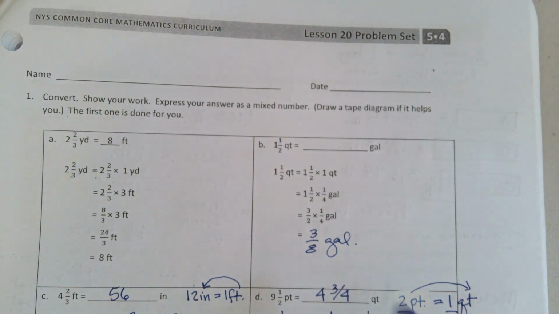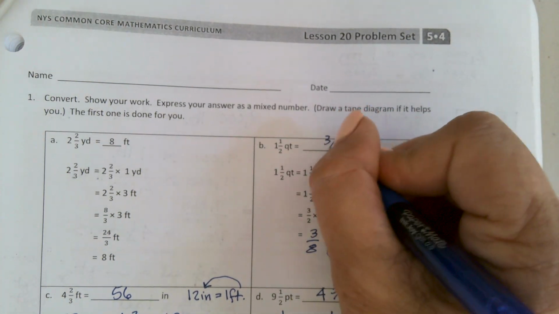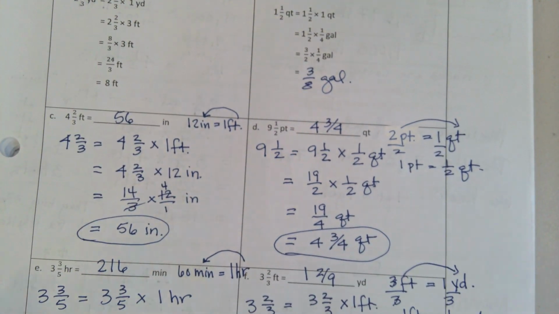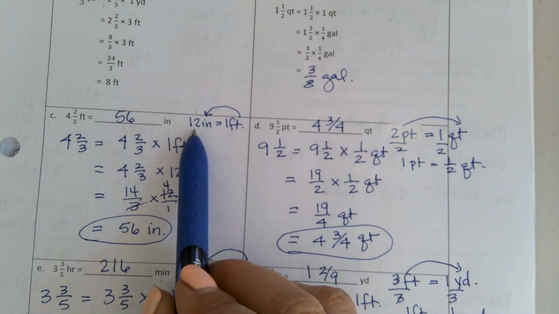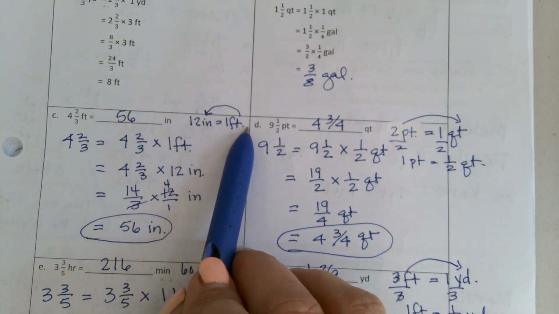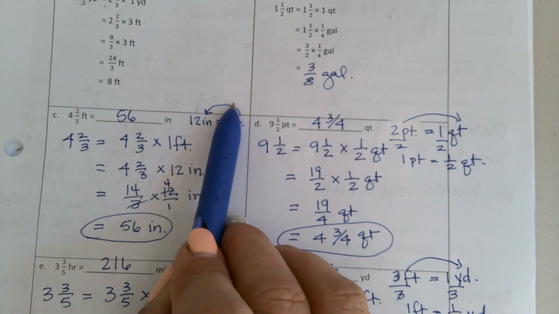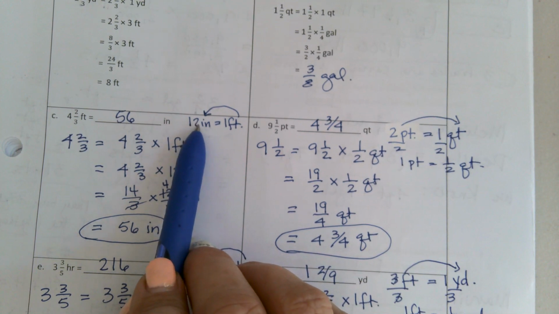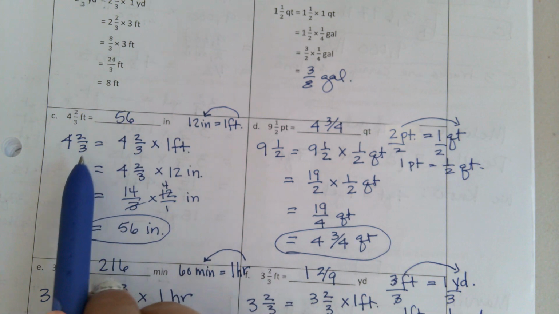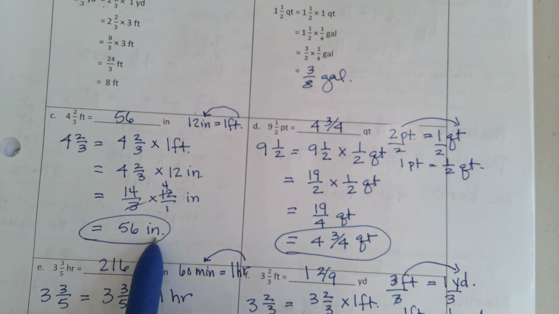All right. So this problem you just had to finish out, and it's 3/8 of a gallon, right? Then notice what I did. I went back and I kept the same format, 12 inches equal to 1 foot. Then I looked at my problem. I'm going from feet to inches. So I know I'm going feet to inches. When I go from feet to inches, I use my whole number, right? Okay, so 4 2/3 by 1 foot, 12 inches, 56 inches.